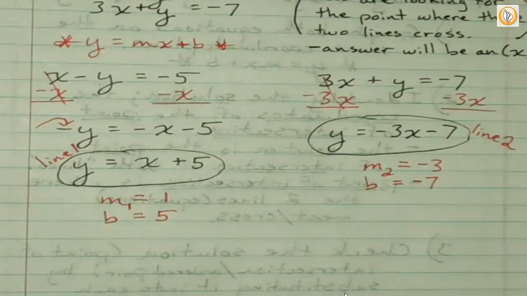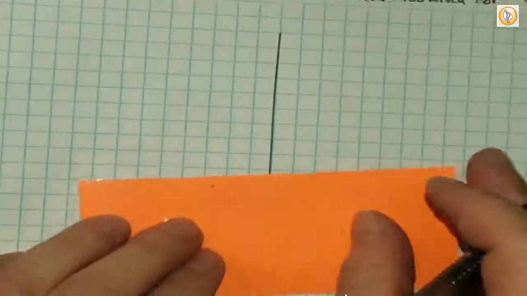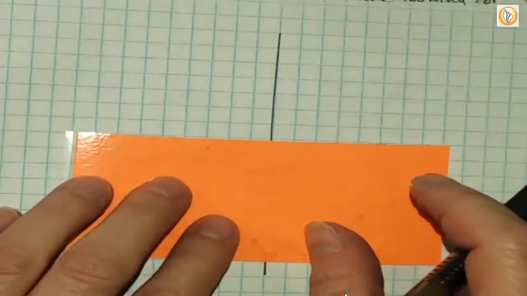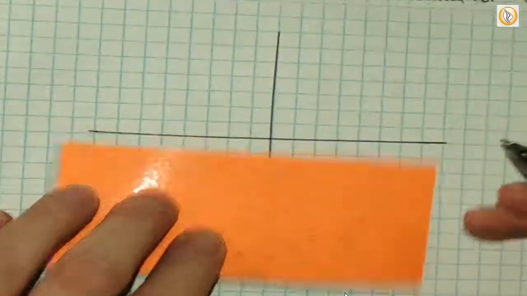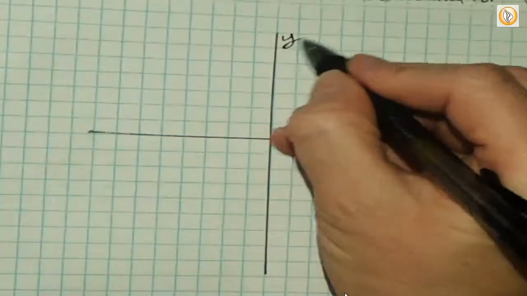Put your pencils or pens down when you are done, so that I know you're ready. Everyone good? All right, so I'm drawing my graph, my Cartesian plane. Here's my x, here's my y.